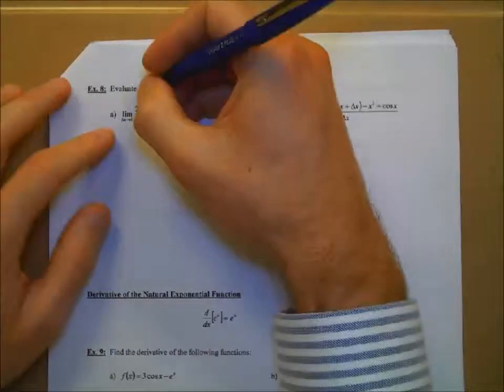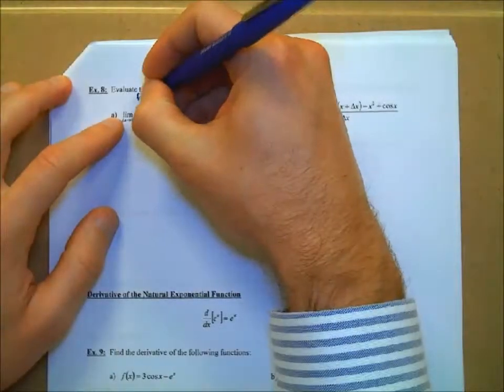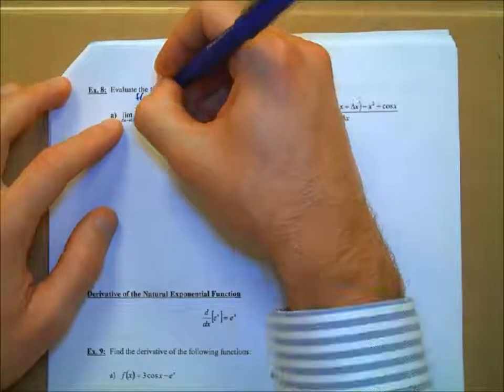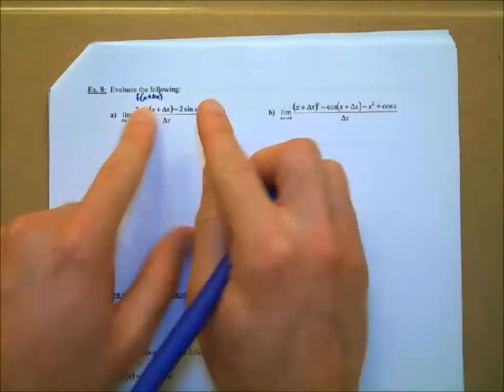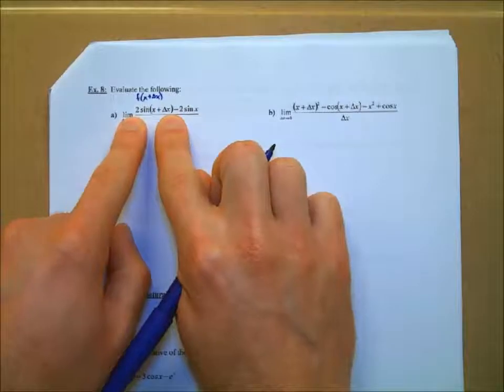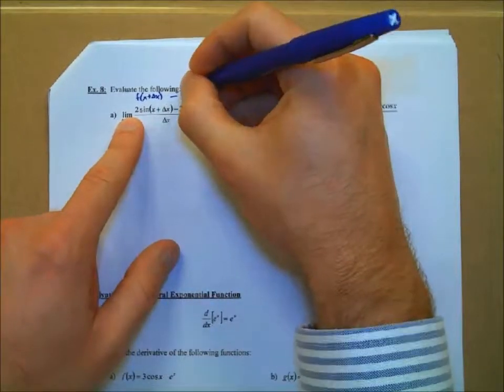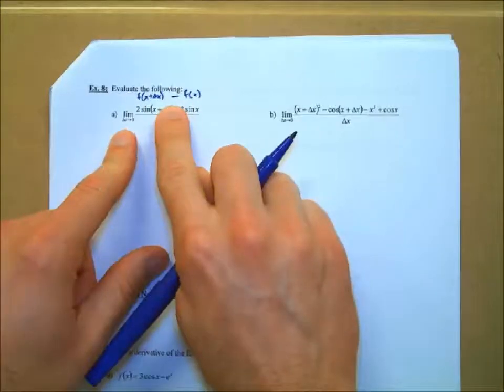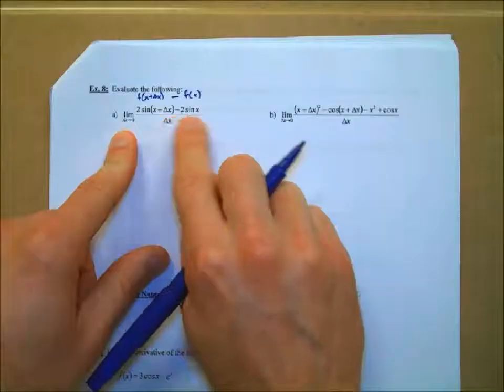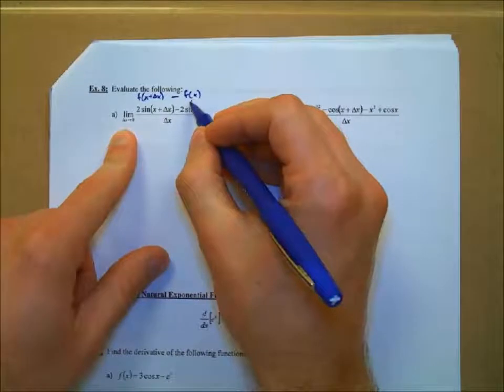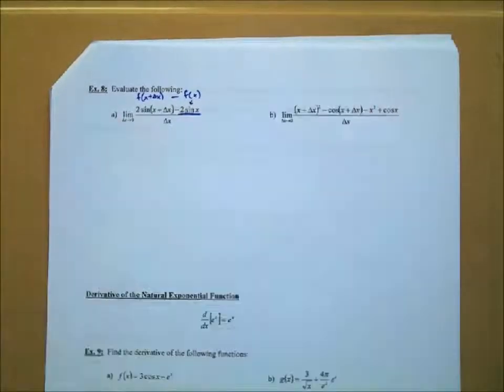Let's look at the pieces and pull them apart. We know that in our limit definition of the derivative, we have to have an f of x plus delta x. Well, by golly, there it is. F of x plus delta x, right? It's right in the function there. We have to subtract the f of x. So the quantity that we are subtracting here at the end, that minus 2 sine x, there is the function. Okay?